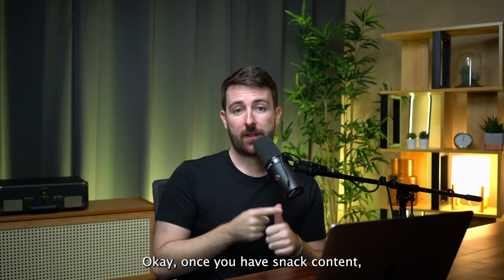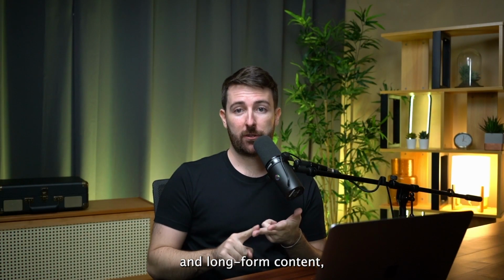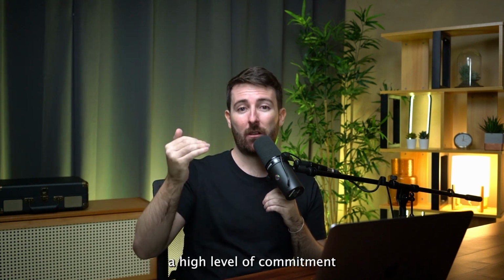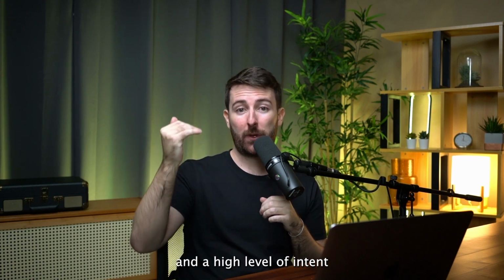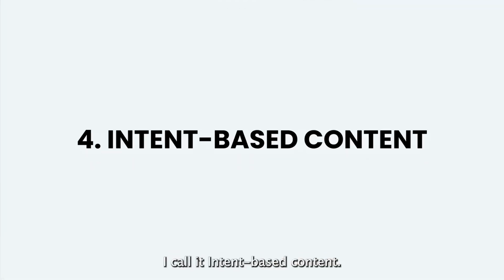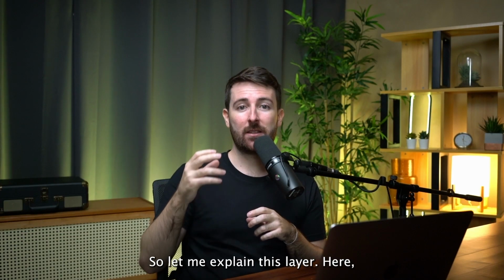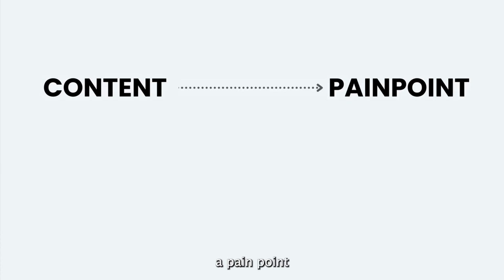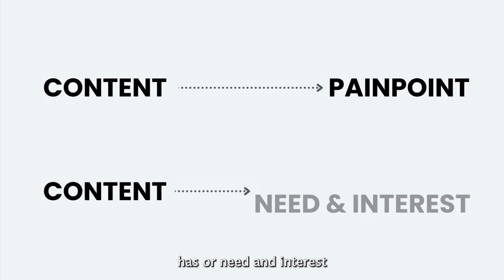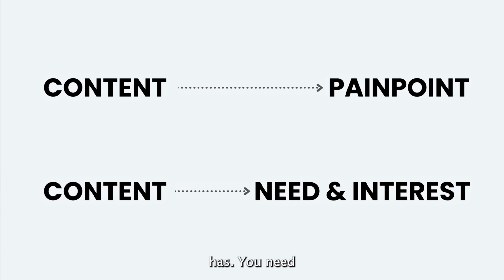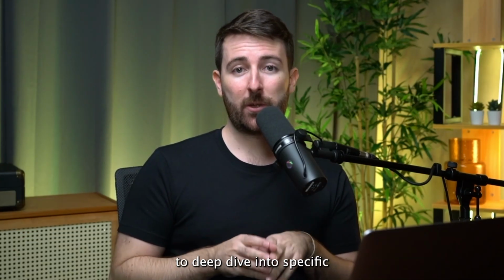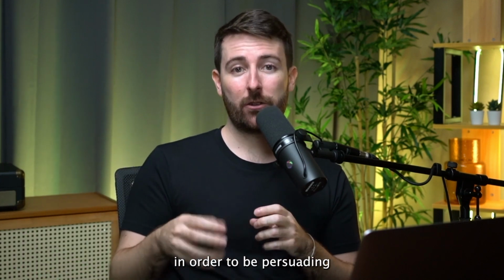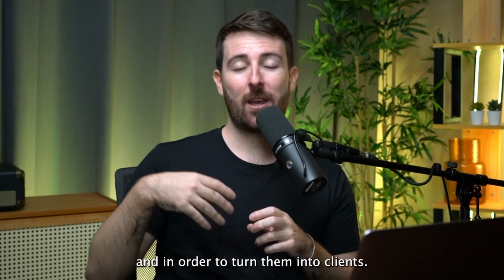Okay, once you have snack content, short-form content, and long-form content, you need a 4th level of content which will match a high level of commitment and a high level of intent from your audience. I call it intent-based content. So let me explain this layer. Here, you need to create content that directly addresses a pain point that a specific customer has, or a need and interest that your audience has. You need to deep dive into specific pain points and create content out of them in order to be convincing, in order to be persuading, and in order to turn them into clients.